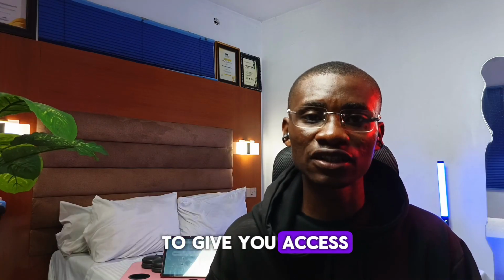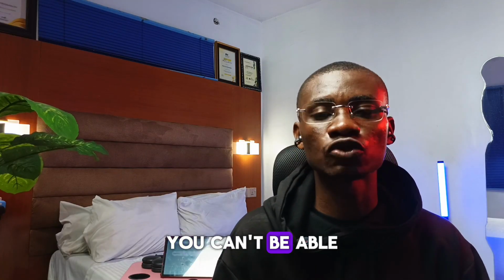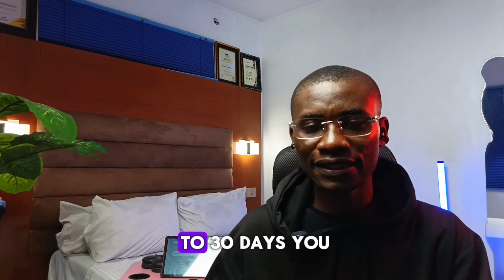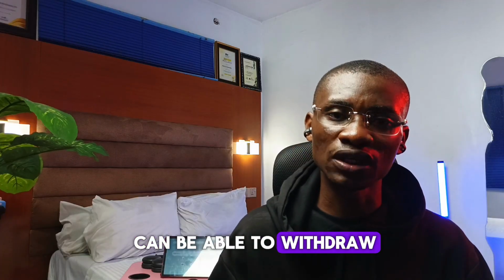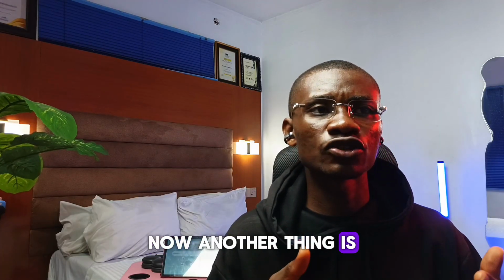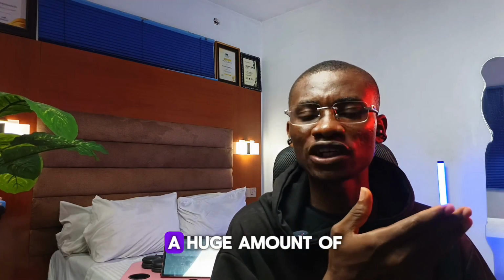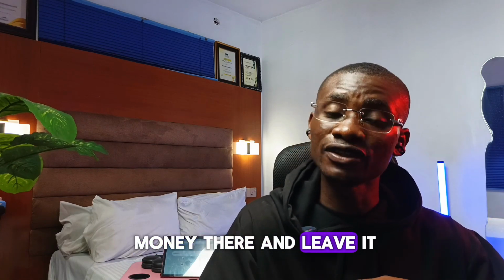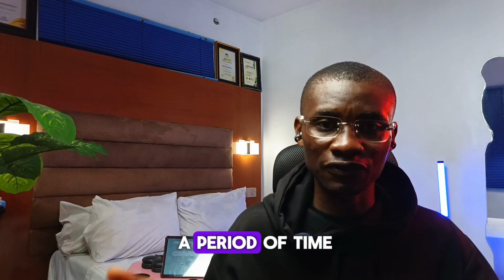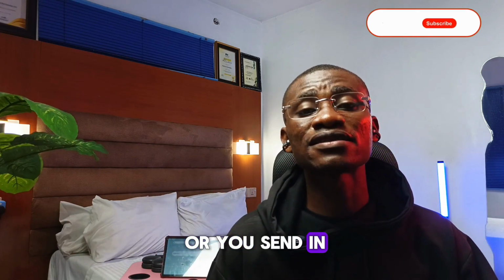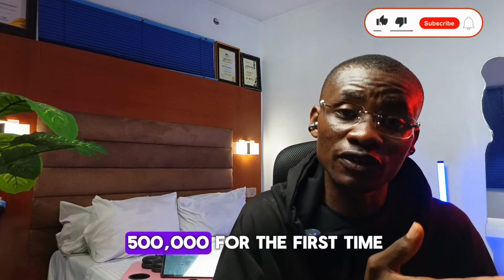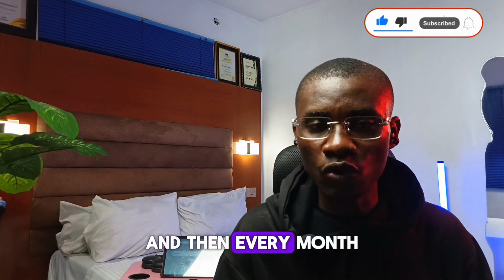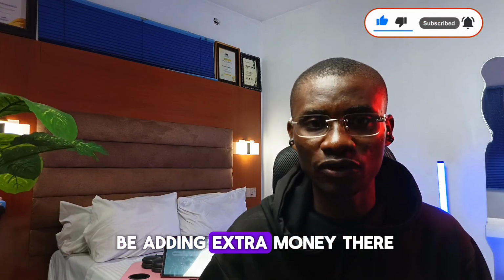So anything less than 30 days, they are not going to give you access to your money. Okay, you can't withdraw. But once it gets to 30 days, you can withdraw. Now, another thing is you either send in a huge amount of money there and leave it for a period of time, or you send in, for example, 500,000 for the first time, and then every month you are going to be adding extra money there.